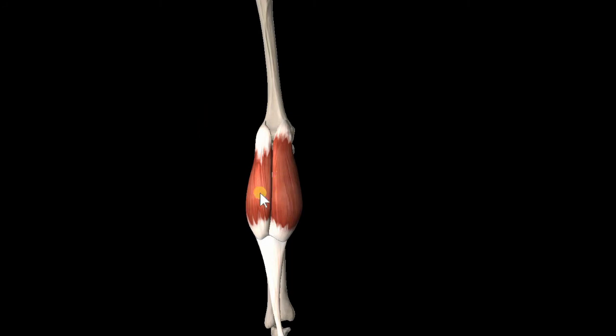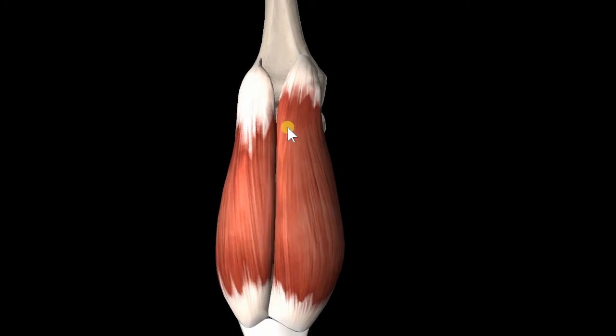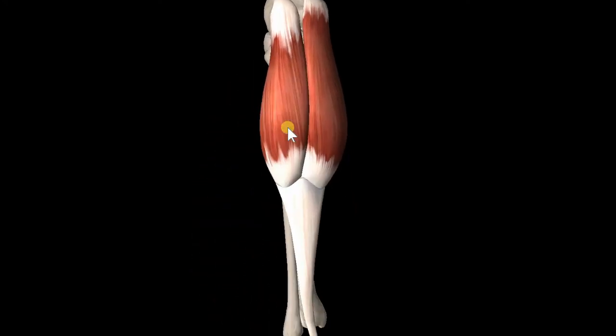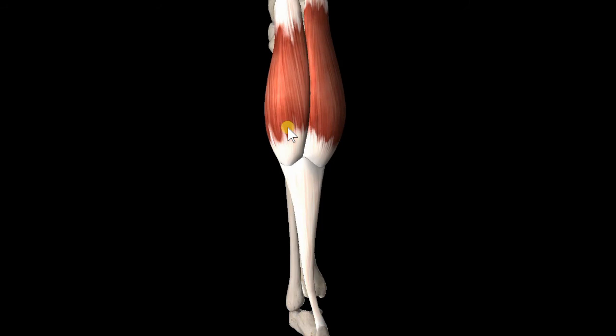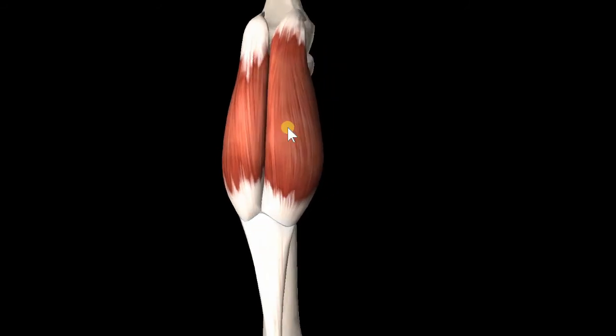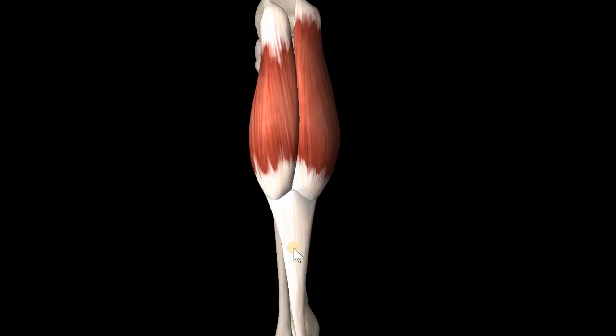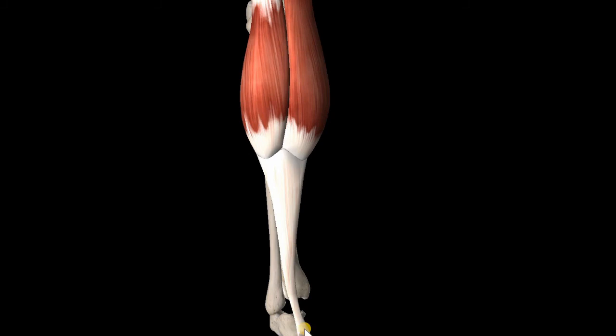So medial head, lateral head. Origin is the medial condyle of the femur. As you can see there, it does cross the knee joint and it does cross the ankle. So it's got two joints that it crosses. And insertion is on the Achilles tendon and the calcaneal bone.